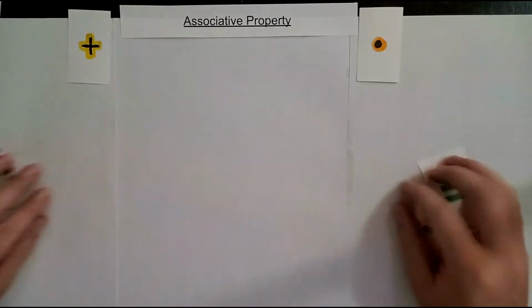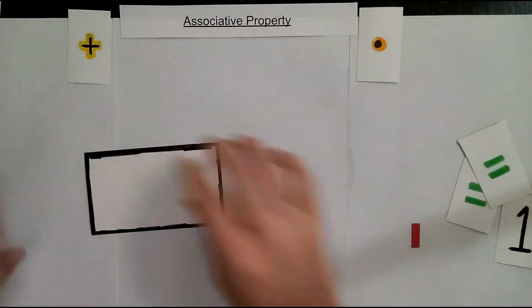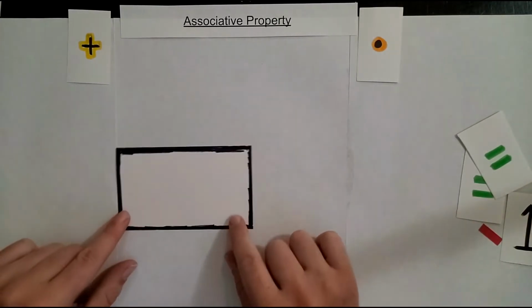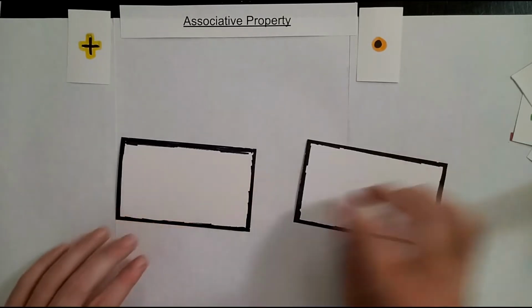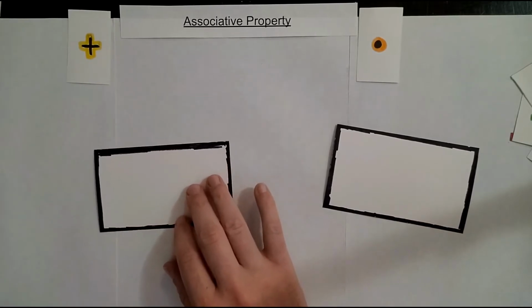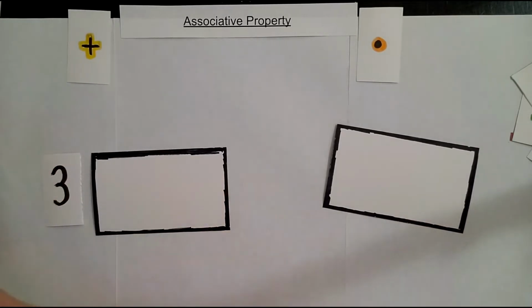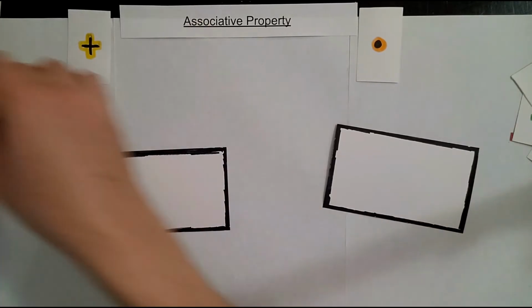One other thing we can do to show that real quick is with some boxes here. So if you remember, the area of a rectangle is equal to its length times its width.